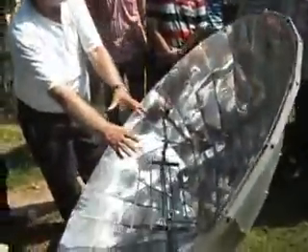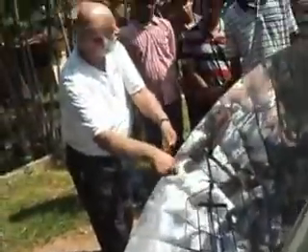Now when you want to put your cooking vessel into the dish, if the temperature is very high, you will burn yourself. So what you do is you turn the dish away from the sun, put your cooking vessel here, do whatever you want to do, and then turn the dish to the sun, focus it to the sun, and the solar firing starts. The temperature can go as high as 250 to 300 degrees centigrade. Now you can boil, you can bake, you can use pressure cooking vessels, you can fry, everything. And then when you are not using it, you can turn it upside down.